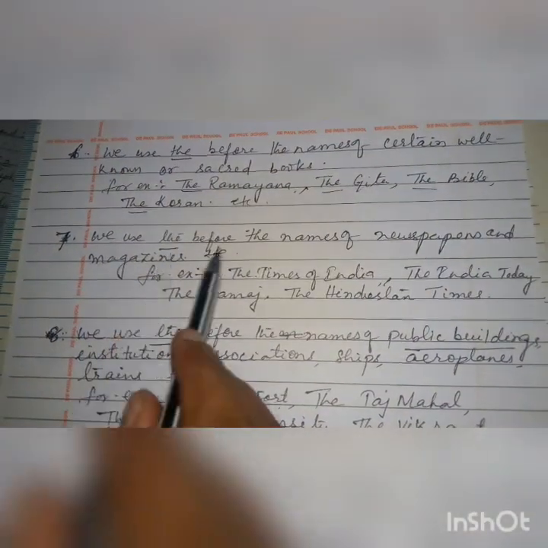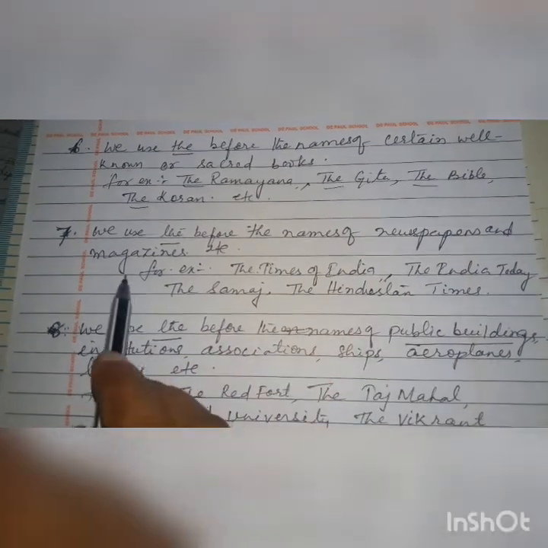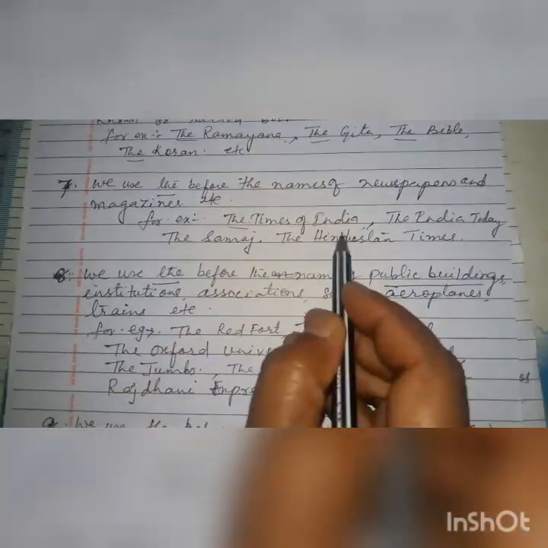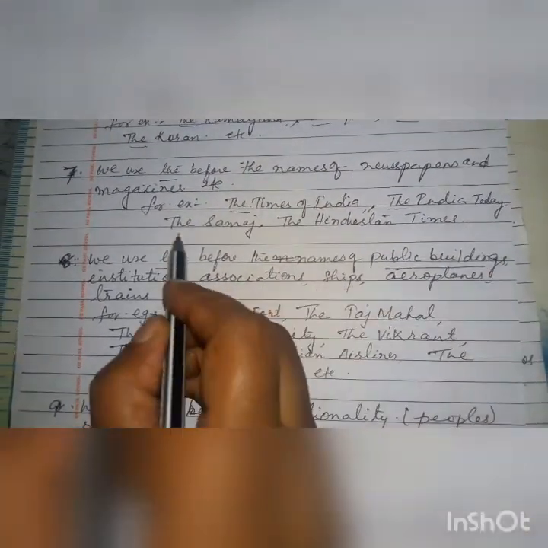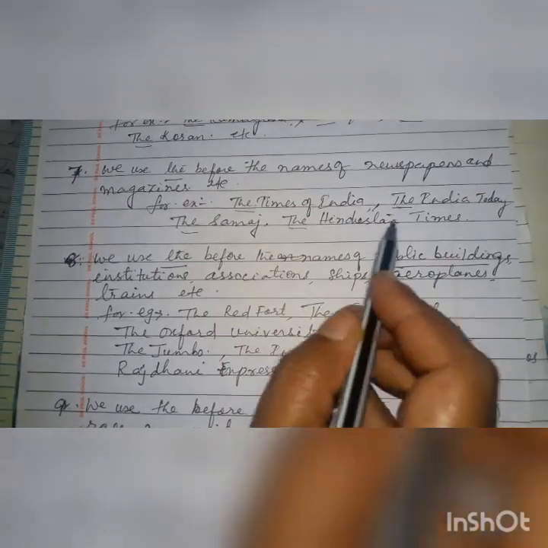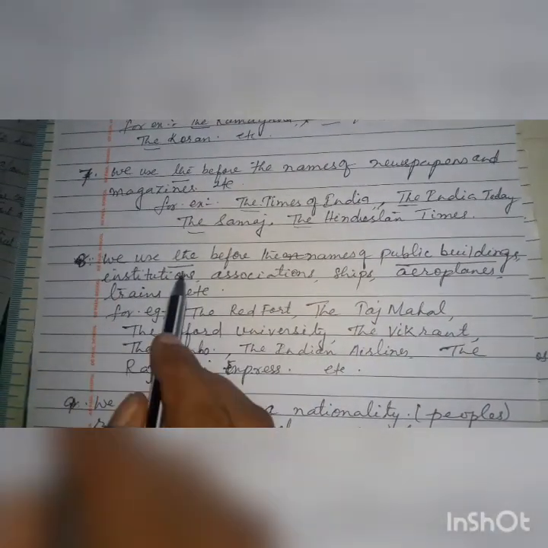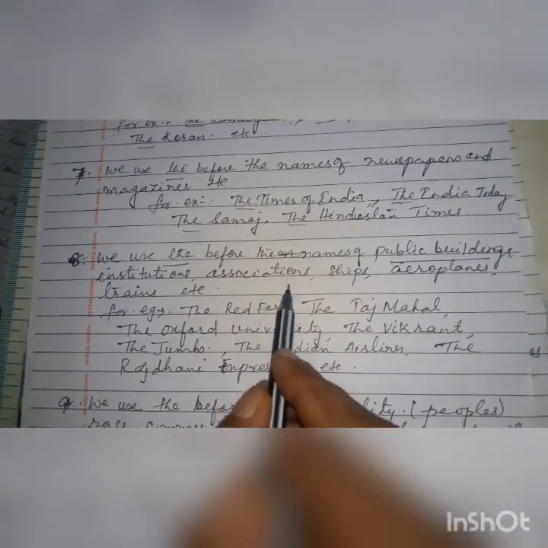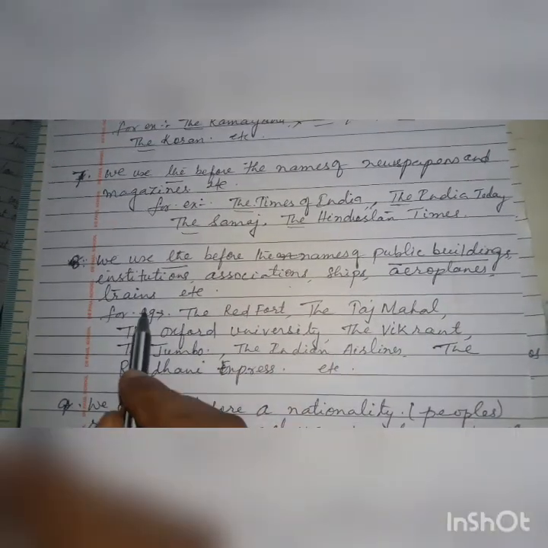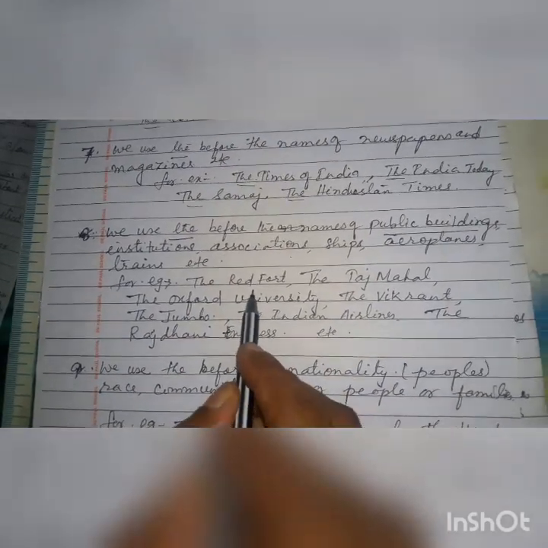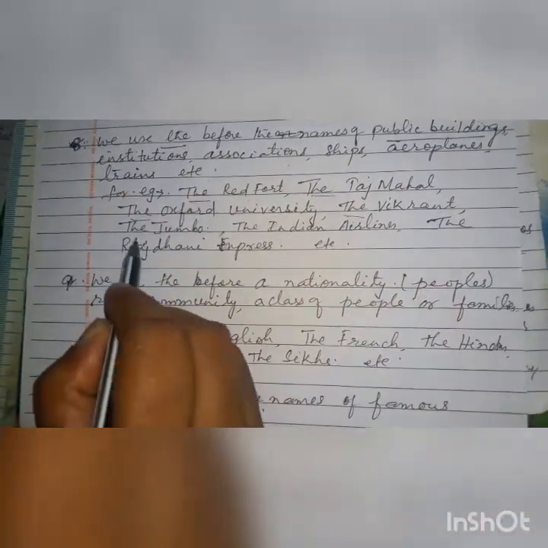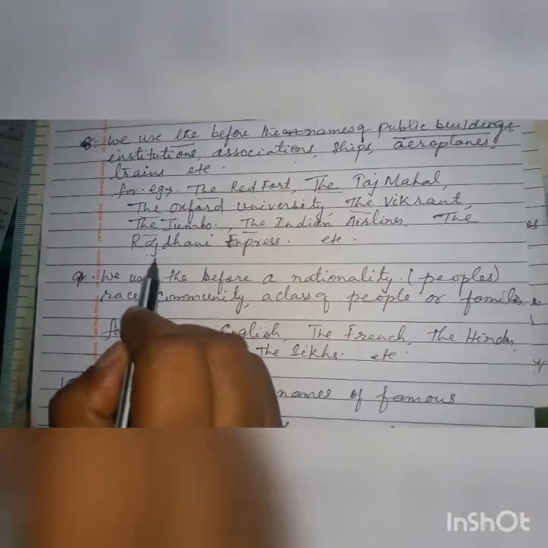Number 7, we use the before the names of newspapers and magazines, etc. For example, the Times of India, the India Today, the Samaj, the Hindustan Times, etc. Number 8, we use the before the names of public buildings, institutions, associations, ships, aeroplanes, trains, etc. For example, the Red Fort, the Taj Mahal, the Oxford University, the Vikrant, the Jumbo, the Indian Airlines, the Rajdhani Express, etc.